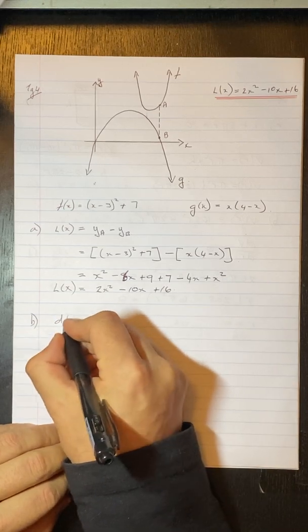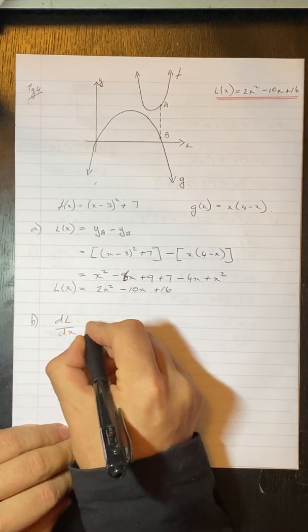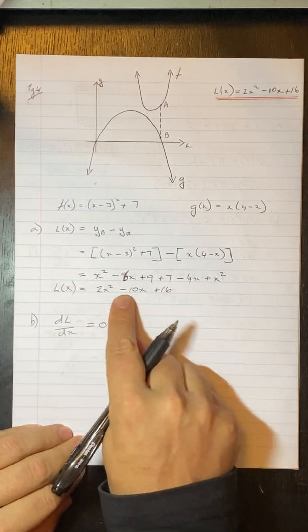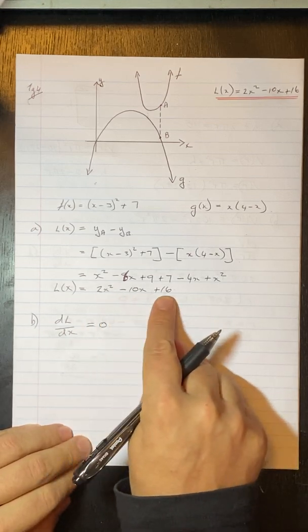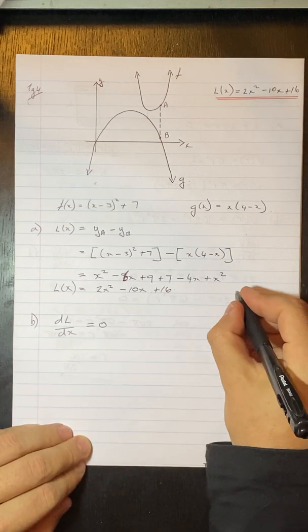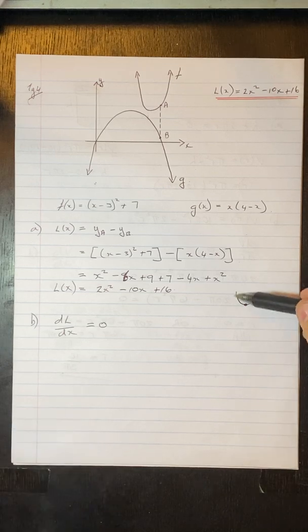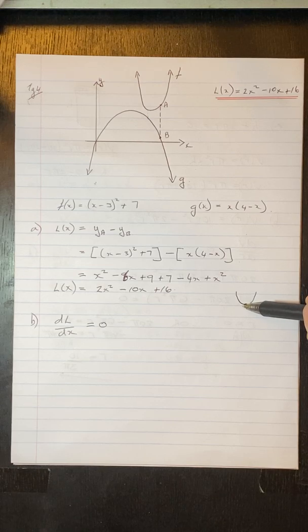So it's dL dx, and we set that equal to 0. So I just want to have a look at this thing here. If we had to plot this, this would be a parabola and it would be a smiley face. Okay, and its turning point would be somewhere over there. And with the smiley face parabola, you've got a minimum turning point. And that is what they're asking. They're asking for the minimum length.